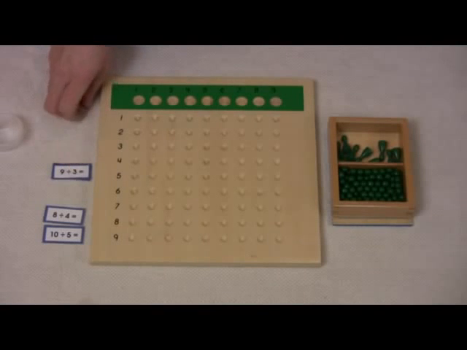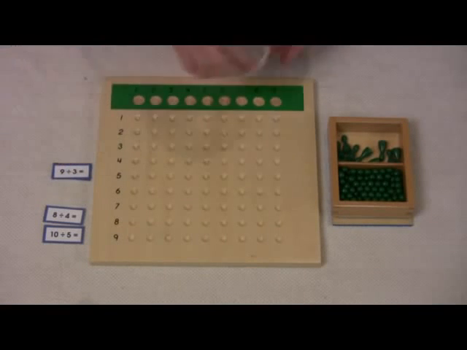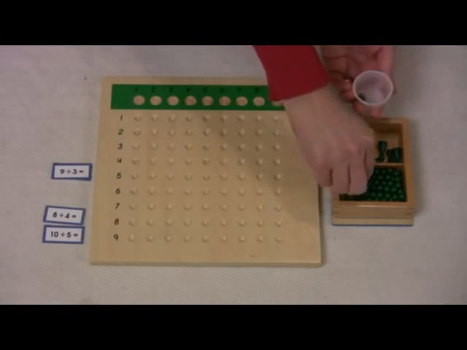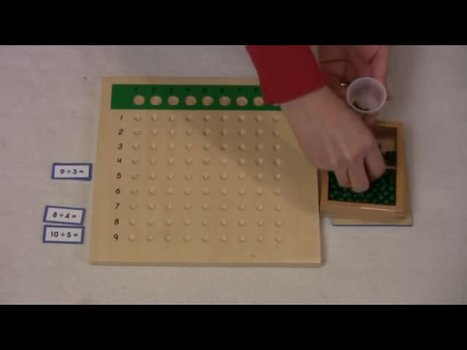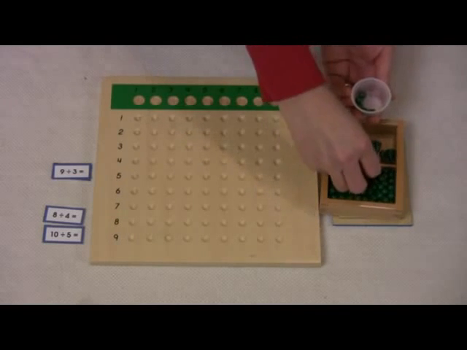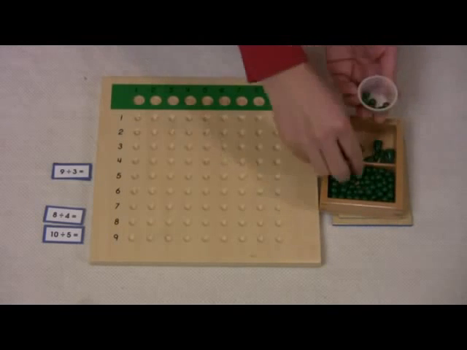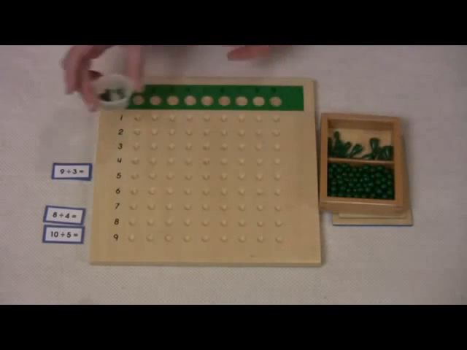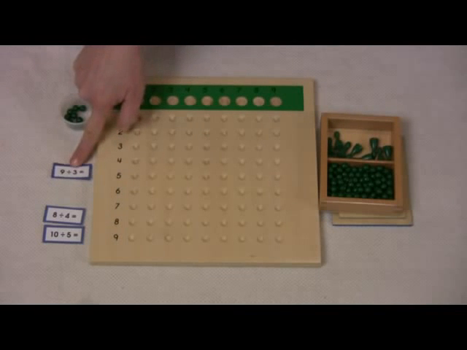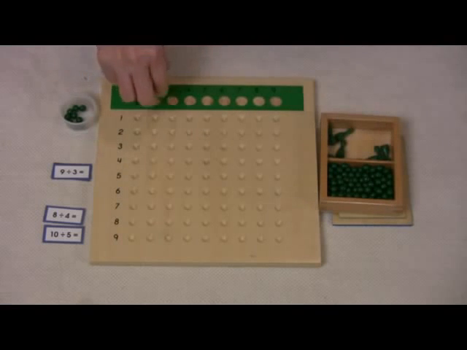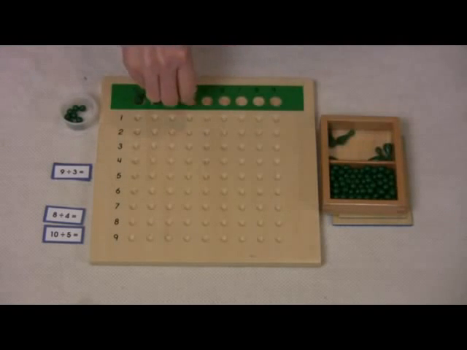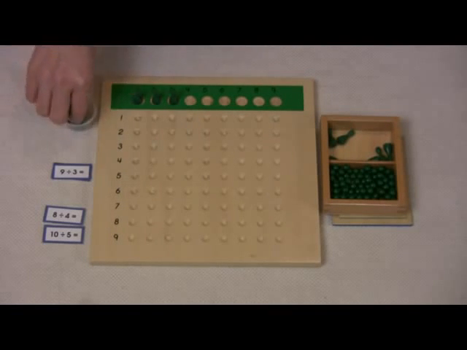This says 9 divided by 3. So if we have 9, 1, 2, 3, 4, 5, 6, 7, 8, 9, and we share it among 3. Let's see how many 1 gets.